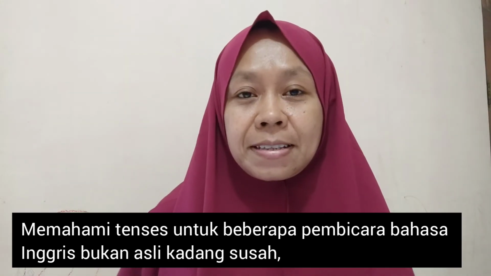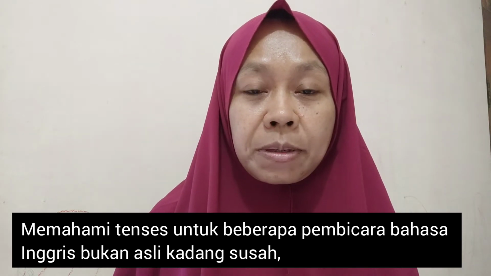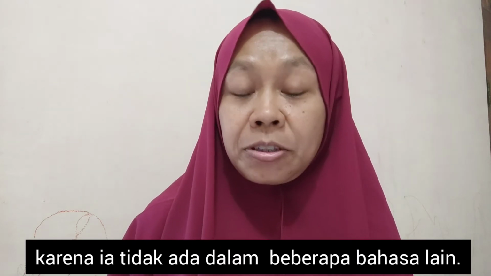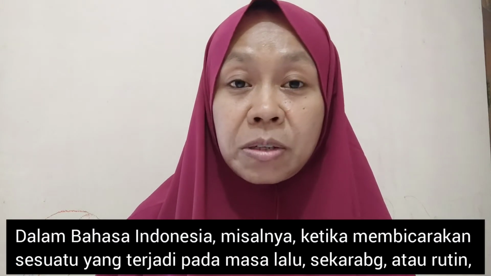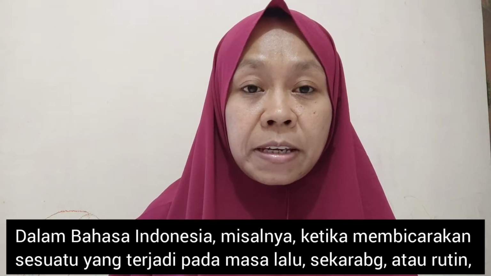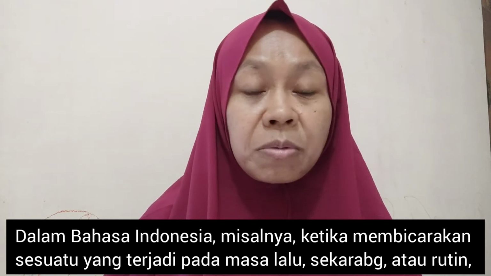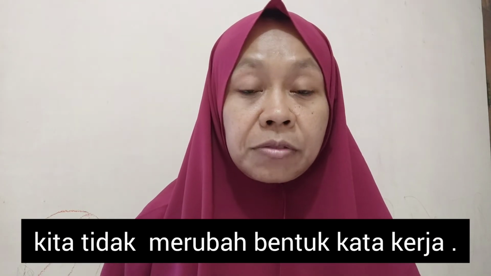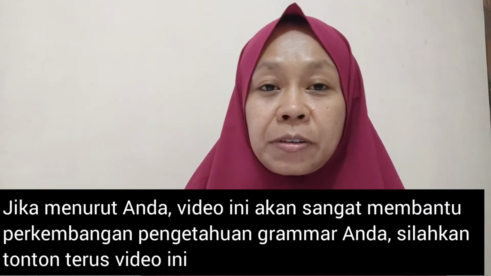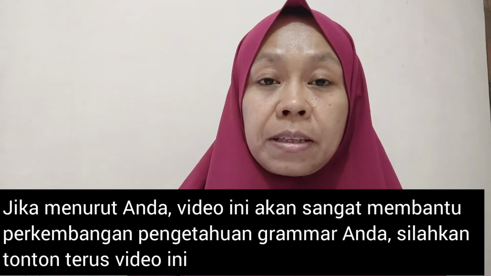Well, understanding tenses for some non-native speakers of English can be a bit tricky because it doesn't even exist in our languages. For example, in Indonesian, we don't have that kind of thing. So, for example, if you want to say something that happened in the past or in the present or every day or regularly, we don't change the verb. So it's kind of tricky. So if you think that this video is going to be good English grammar tips, then keep watching this video.